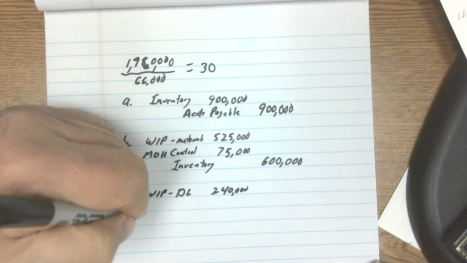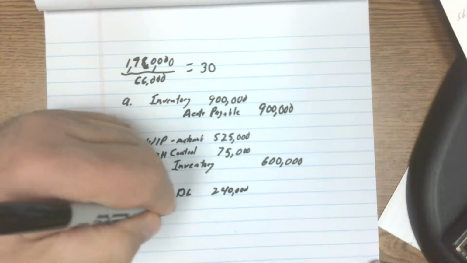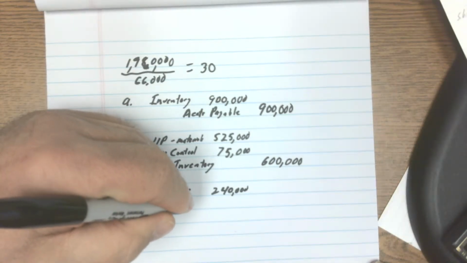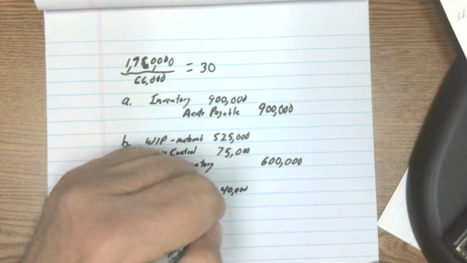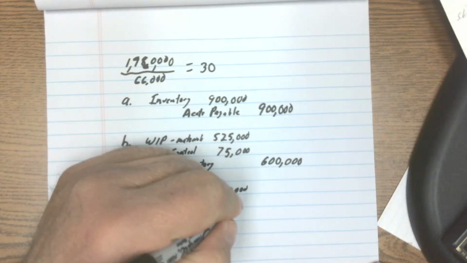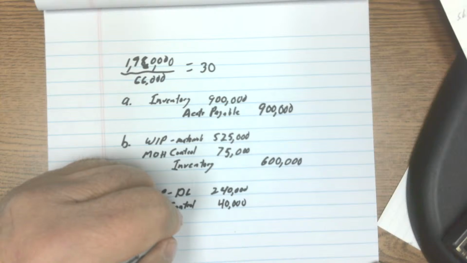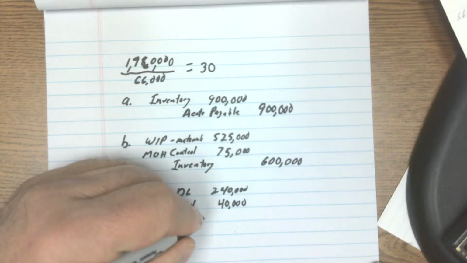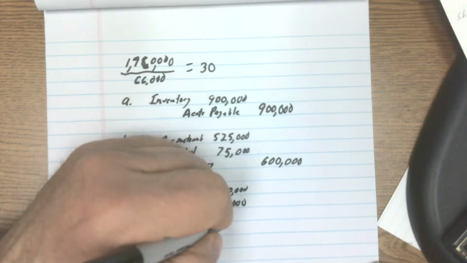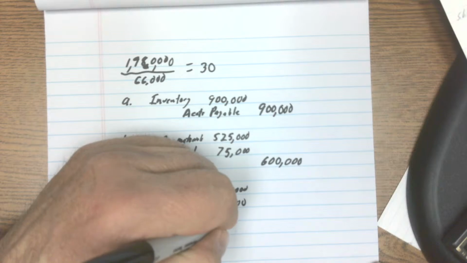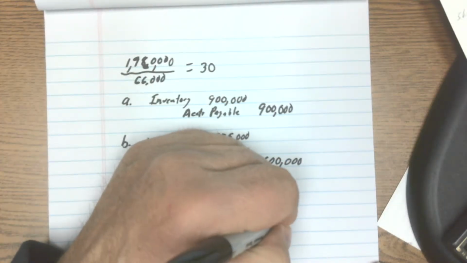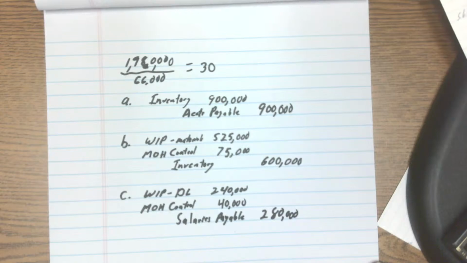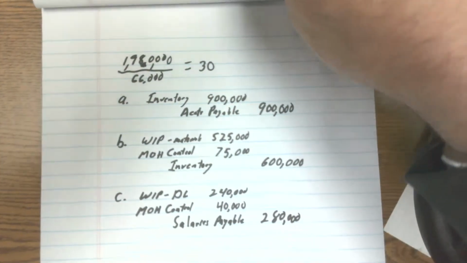Then we're going to have manufacturing overhead control for 40,000. And that will be salaries payable or wages payable, either one's fine, for 280,000.